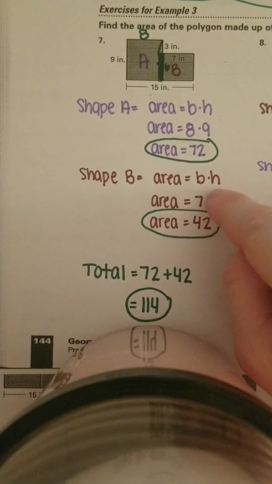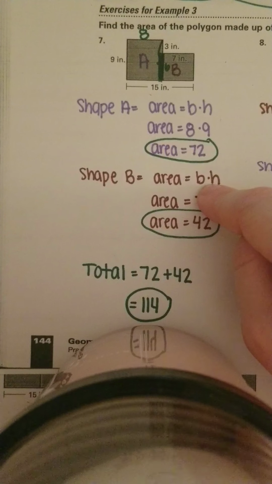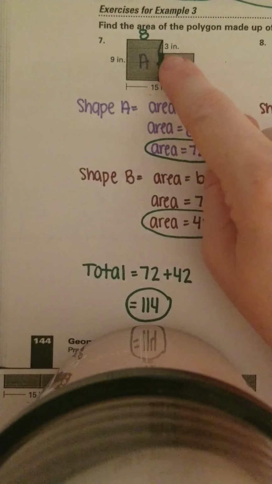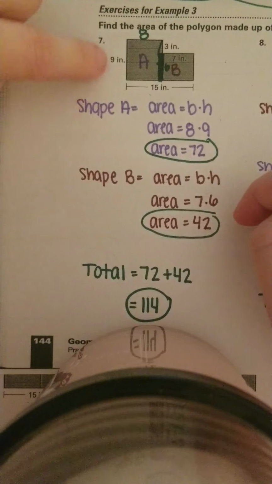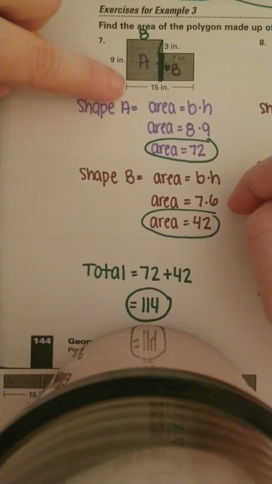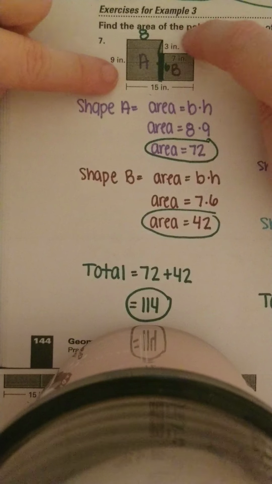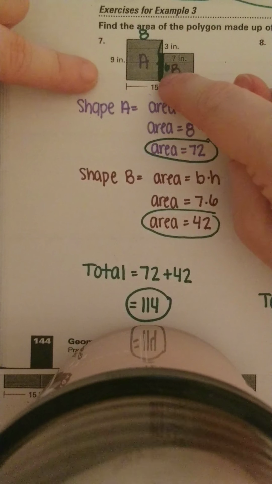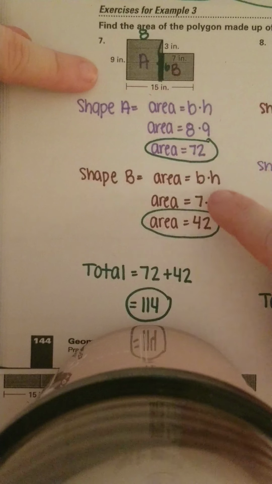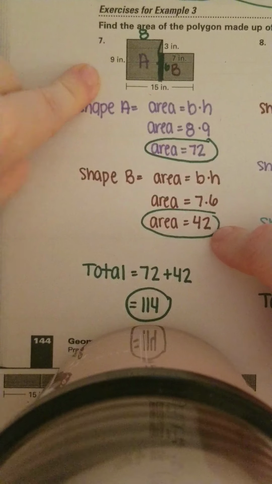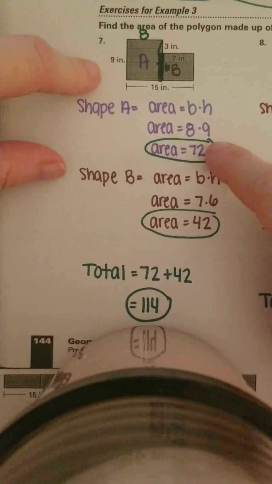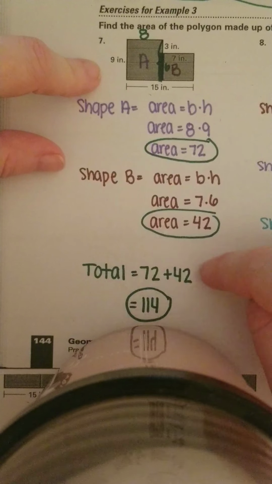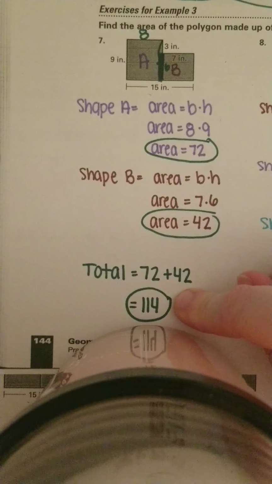For shape B, we do the same formula, base times height. We already knew our base, which is 7, because that's what it gave us, but we had to find our height. So in this case, the whole height is 9, but they gave you this 3 right here, so 9 minus 3 is what gave us the 6, so 7 times 6 is 42. So we've done steps 1 and 2. Step 3, you had to take both of the areas and add them together, and so our total area for number 7 is 114.